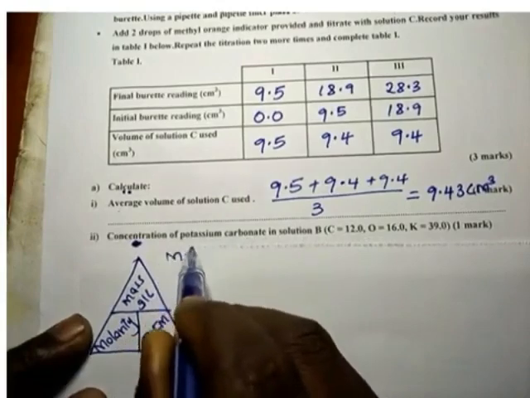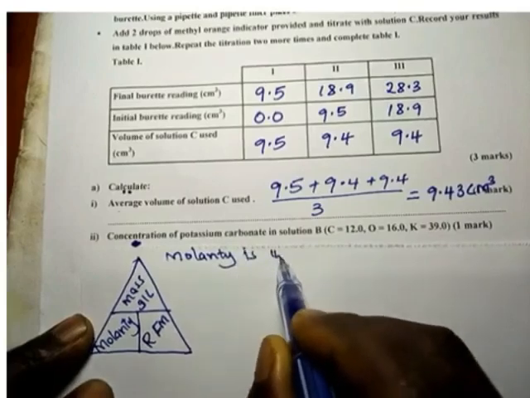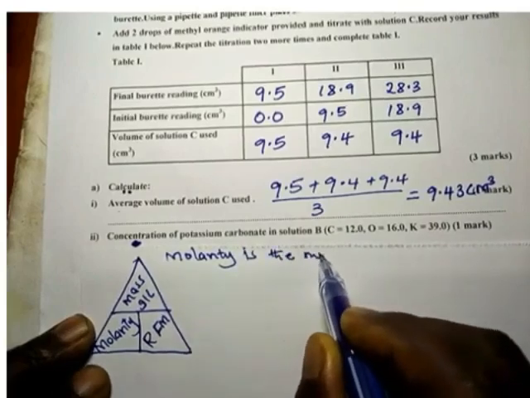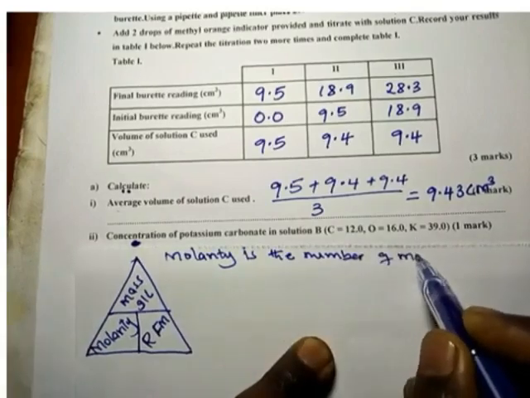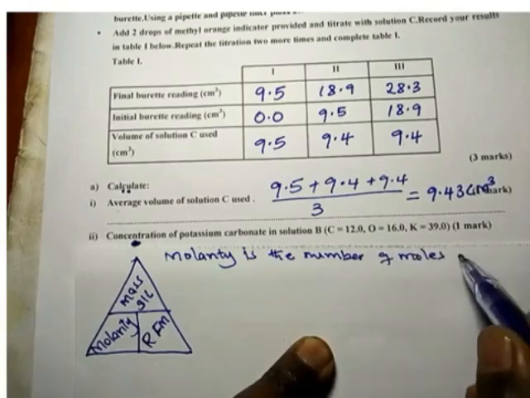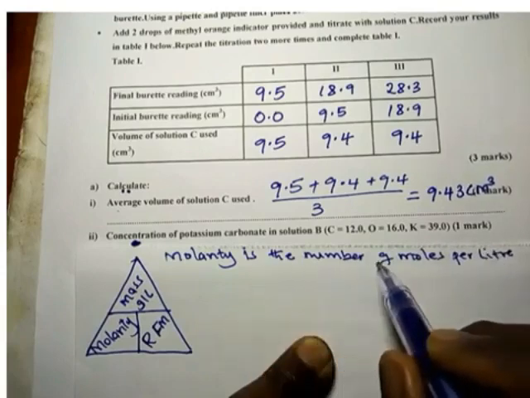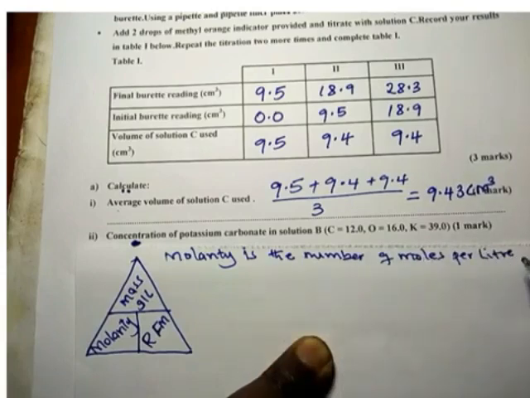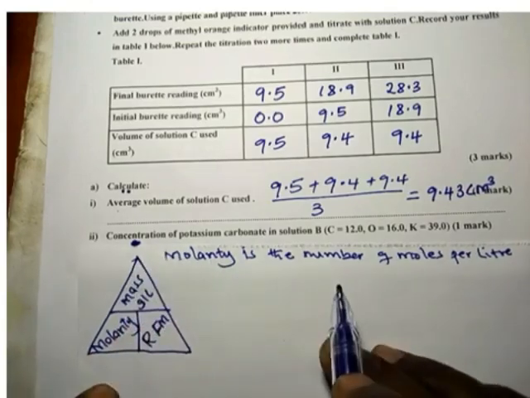Molarity is the number of moles per liter. The number of moles in 1000 centimeters cube of solution is called molarity, and is called concentration in moles per liter.